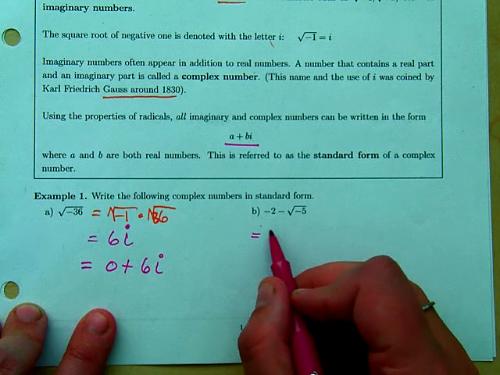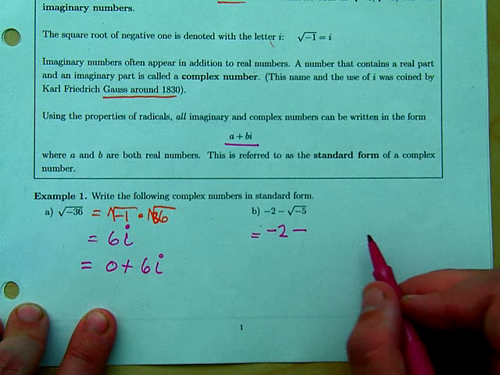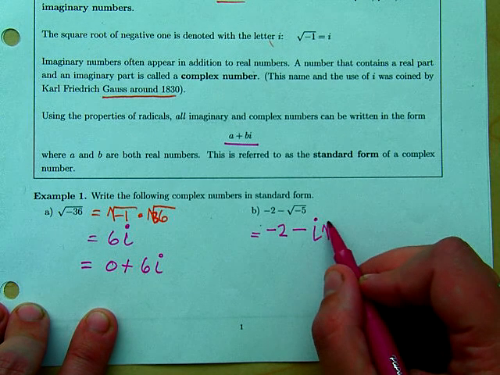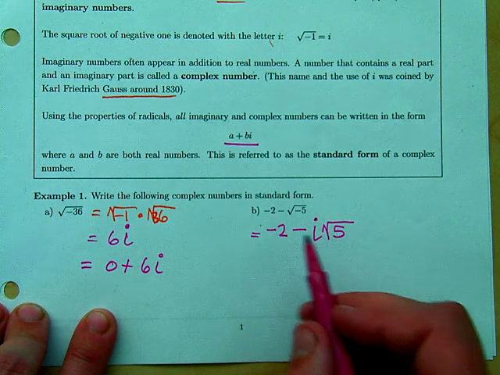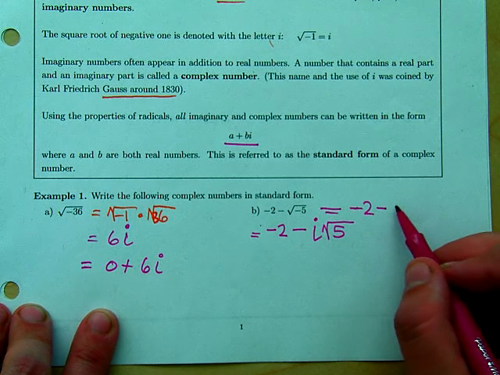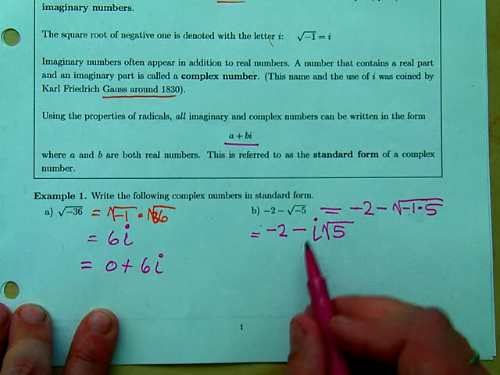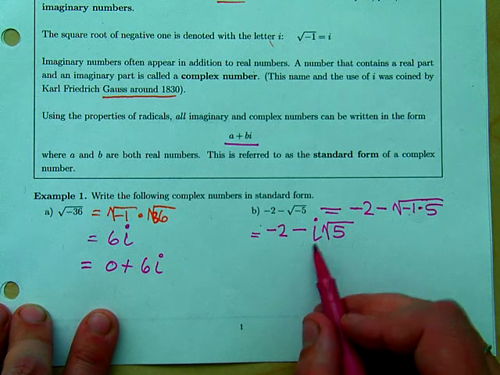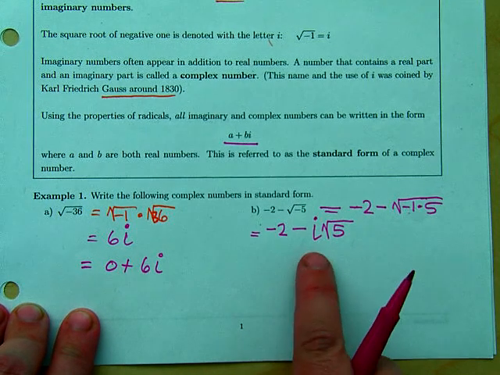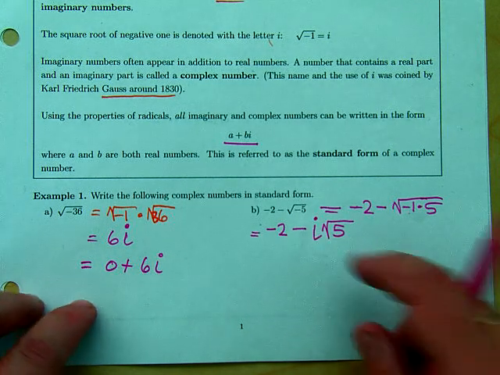So here I have -2 minus, how could we simplify this? Right. The square root of 5, because it would be times. I should have written it out first. Here, I'll write it here. -2 minus the square root of -1 times 5. That's where we get the i from. So essentially we're just taking the square root of -1 and turning it into an i, realizing that it's imaginary and it doesn't really exist.